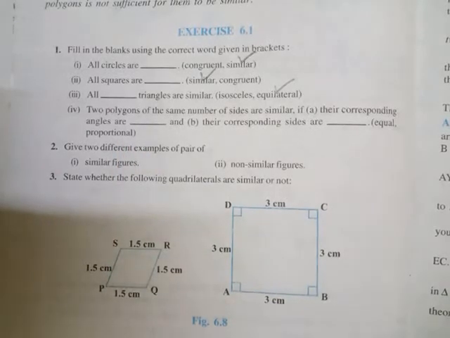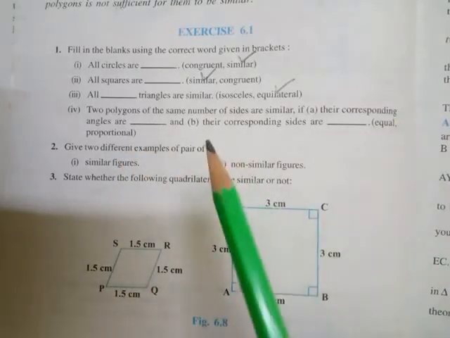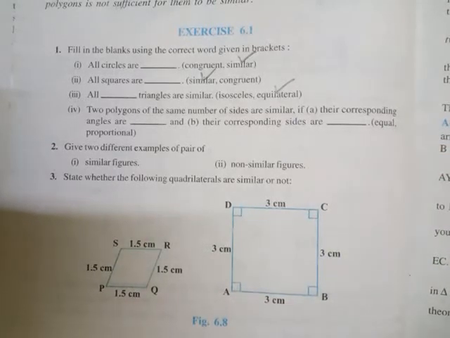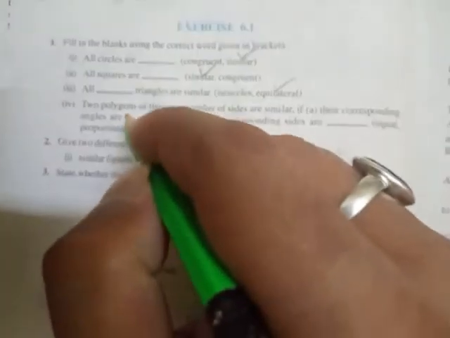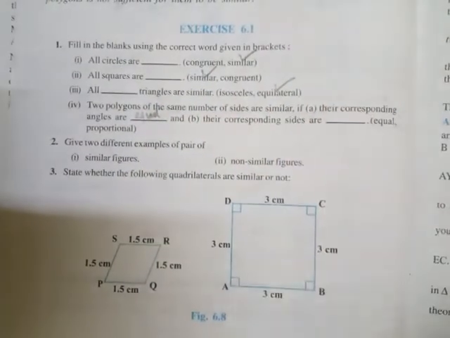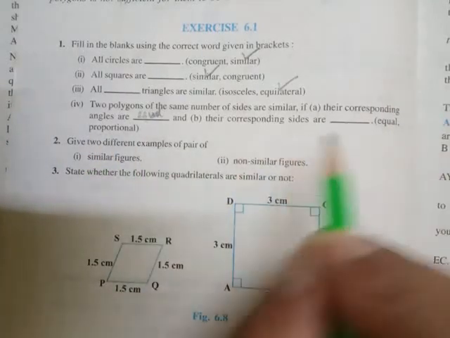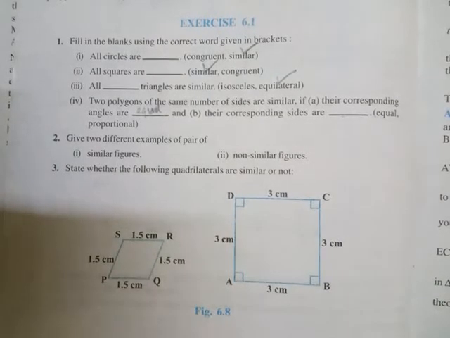Now look, number 4: two polygons of the same number of sides are similar if A, their corresponding angles are dash, and B, their corresponding sides are dash. The answer is given: equal and proportional. So students, in the first case, their corresponding angles are equal. We write here equal. And second one, corresponding sides are proportional. We write this word proportional here. So question number 1 is over. This normally comes for the 1 mark question.